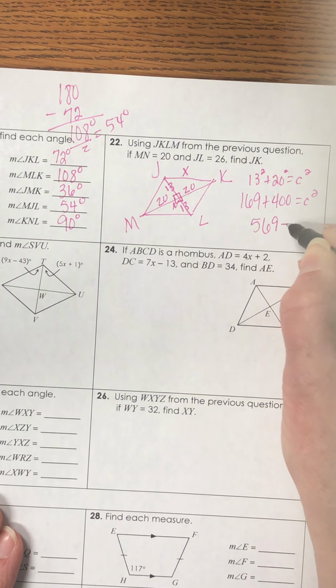YXZ, okay, here's YXZ, another bisected angle at 45 degrees. WRZ, WRZ is going to be one of my inside angles because they're perpendicular, is 90 degrees. And XWY, a bisected angle at 45 degrees.